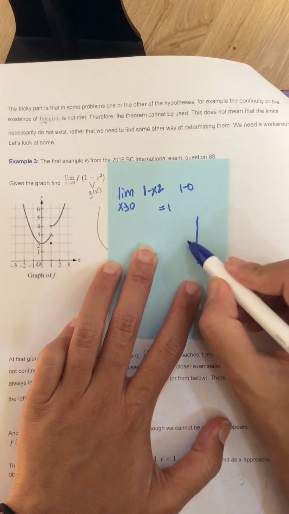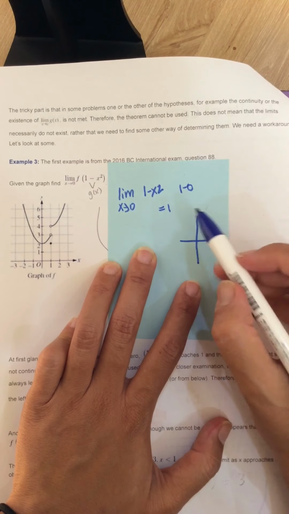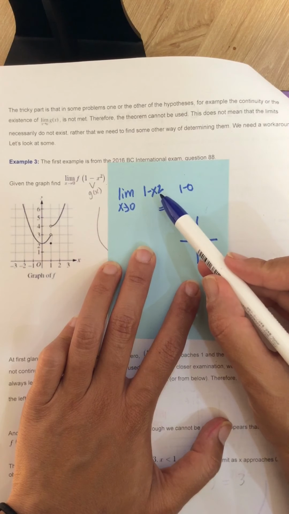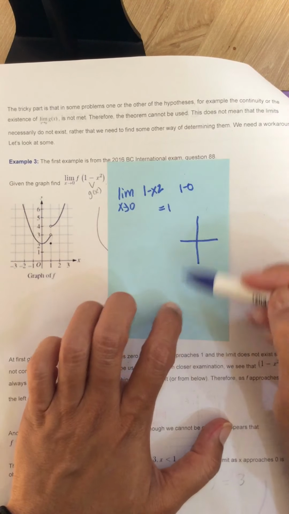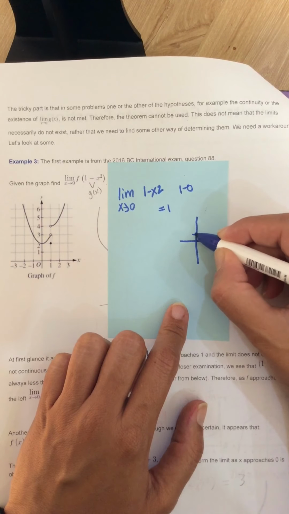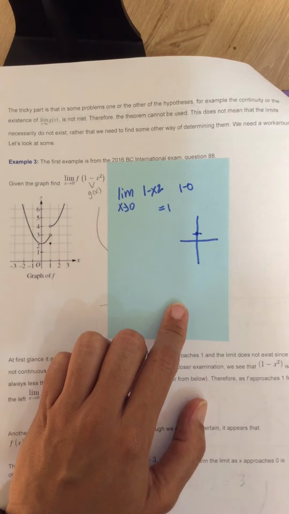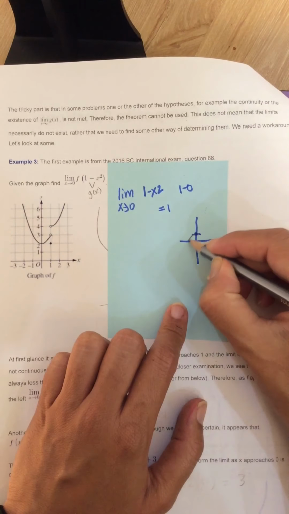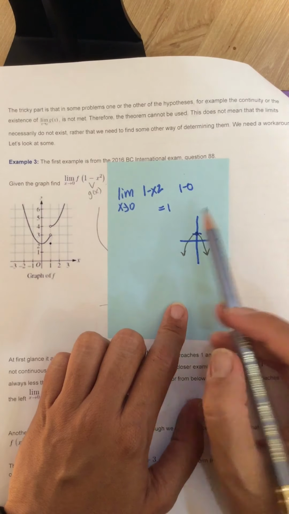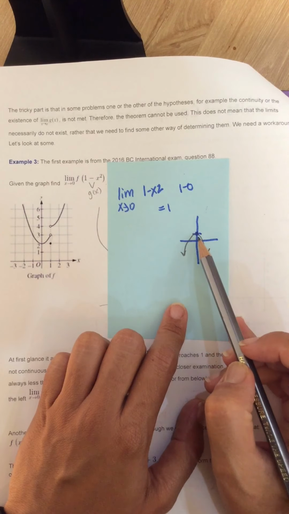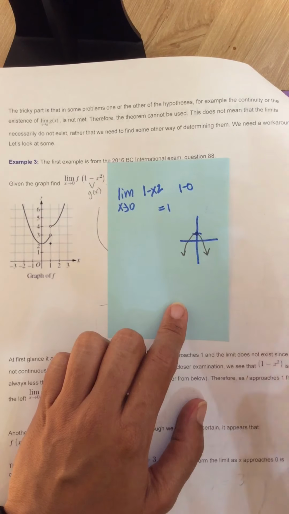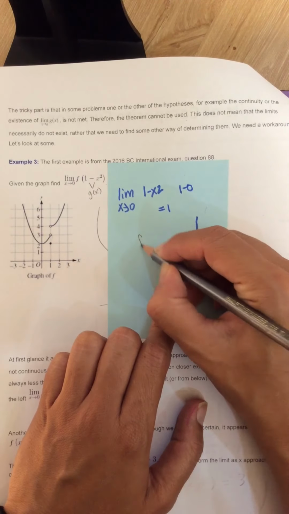Let's remember this graph. Let's see if we remember our translations and our transformations, right? So first, it's an x squared. It's a parabola. This negative is reflecting it upside down, right? And this 1 is moving the vertex up 1. So here's the vertex. Get my pencil. And it's reflected down. So that's what that graph looks like, right? So yes, the limit at x equals 0 is 1, right? When x is approaching 0, it is 1. But we have to note here that it's from below.